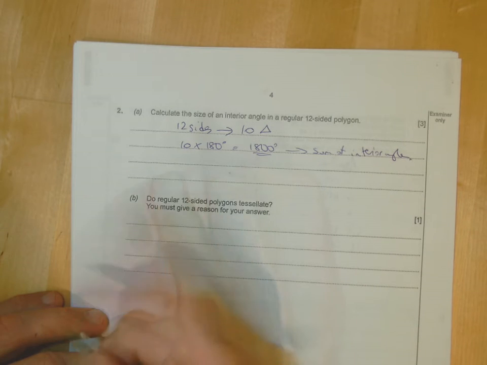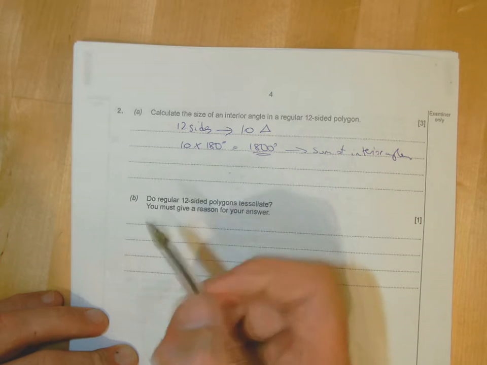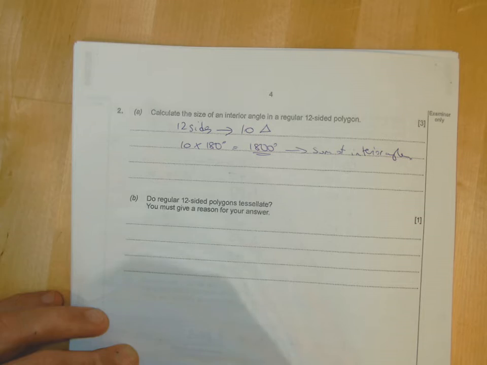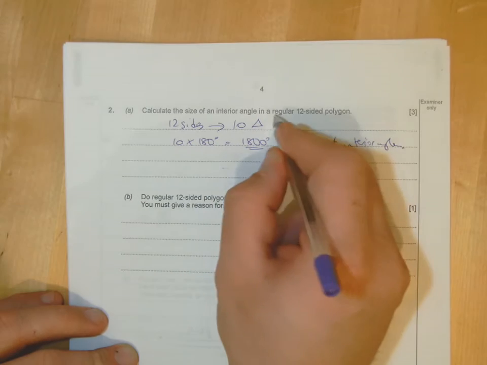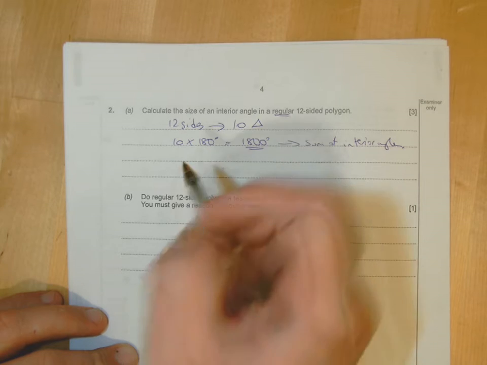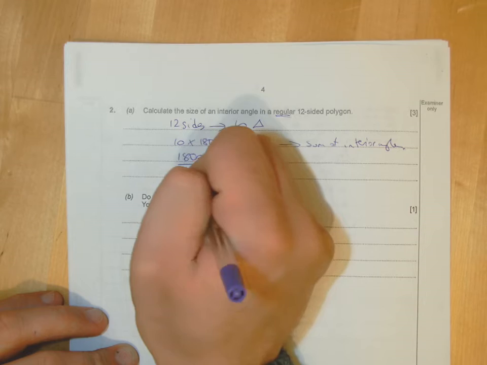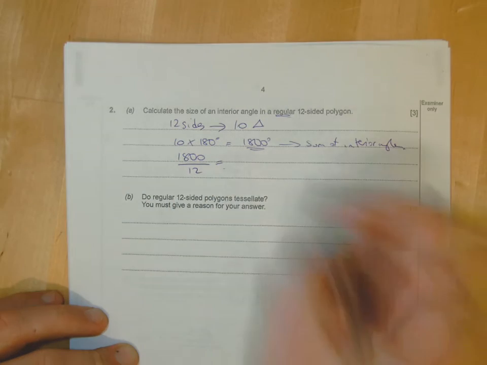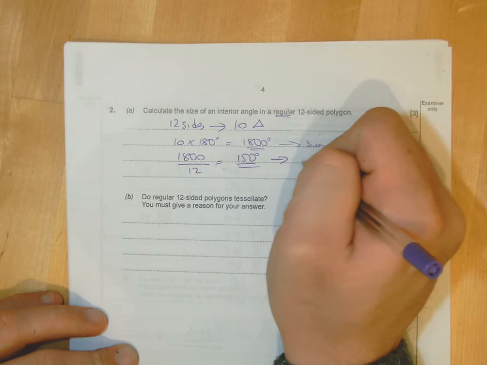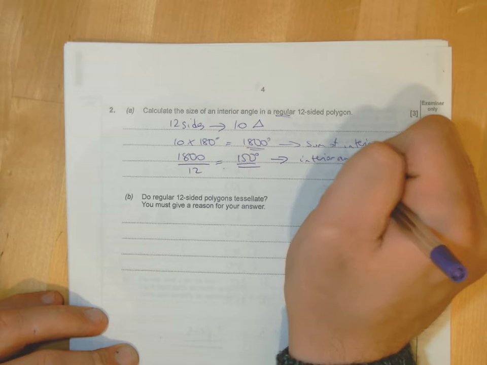1,800. But of course there's 12 sides, which means there's going to be 12 angles. So if the sum of the interior angles is 1,800 and you've got 12 of them, and because it's regular all the angles are the same, you can work out one angle by dividing by 12. Divide that by 12 on your calculator and you'll get 150 degrees. The interior angle is 150 degrees.